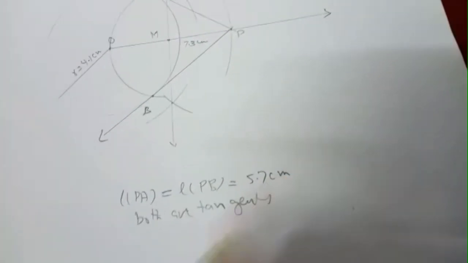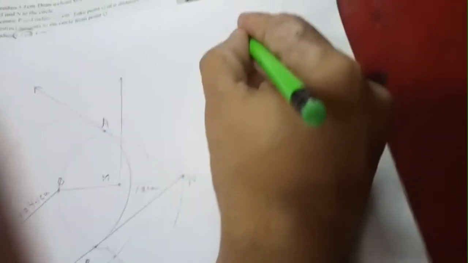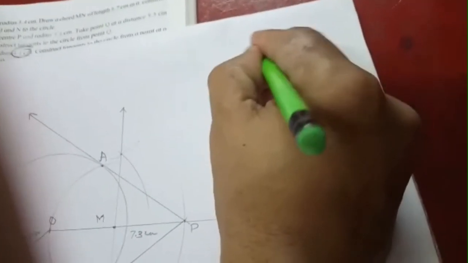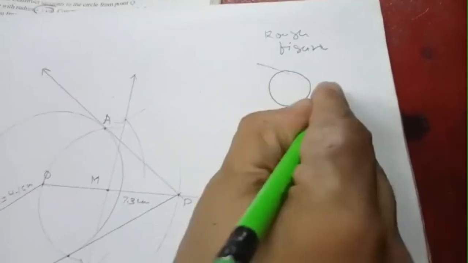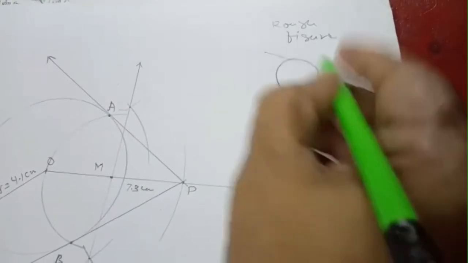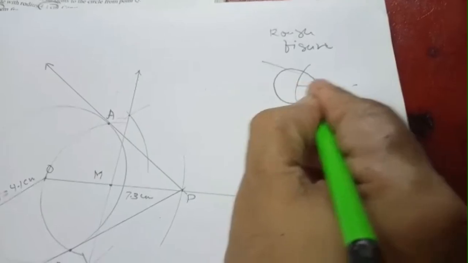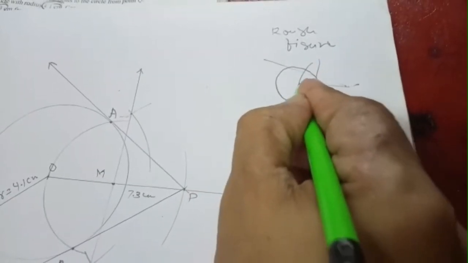On the right hand side, you have to draw a rough figure. Rough figure is compulsory in board exam. On the right hand side you must draw the rough figure. Rough figure is compulsory to draw the construction.